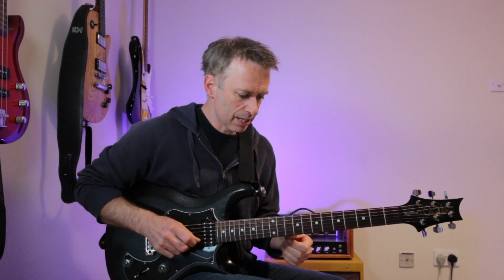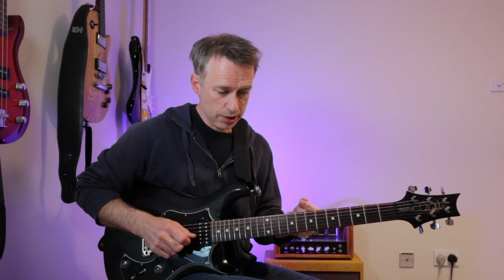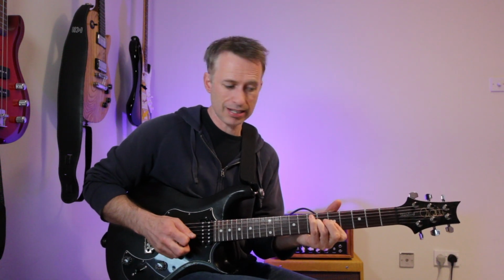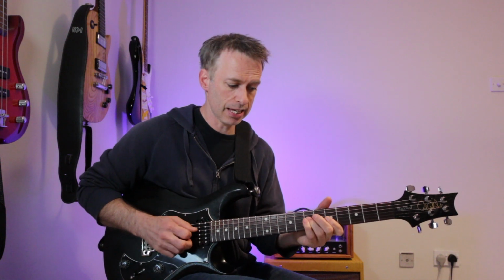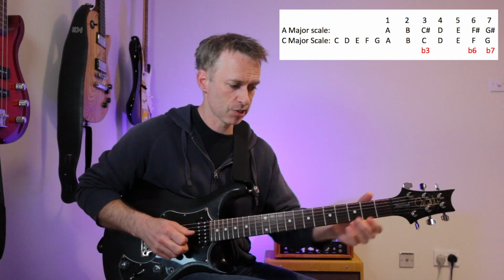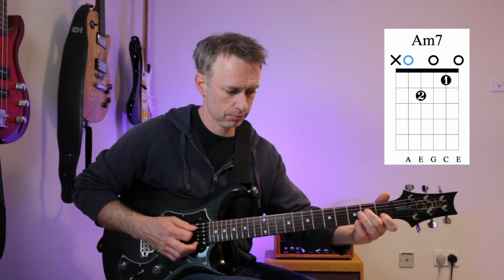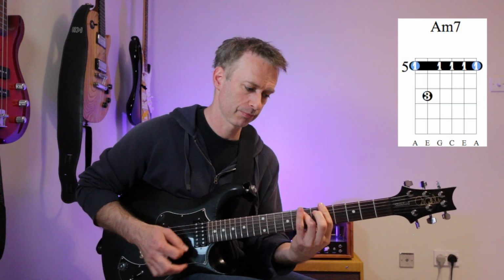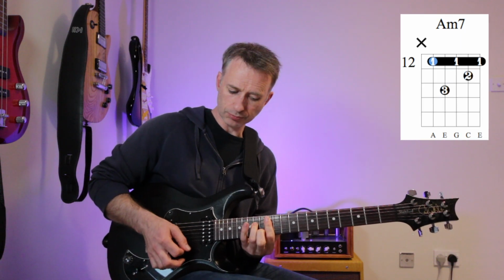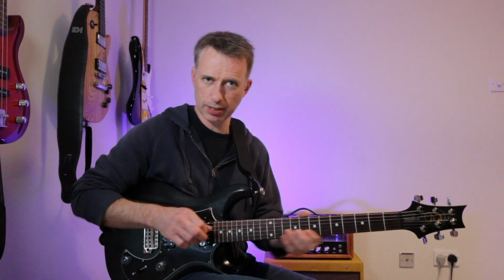Then, starting from the 6th note of the scale, we had A minor before, which was A, C, and E. Let's now add to that A, C, E, G. So we're adding a minor 7th. So A minor 7 could be played here, here, here, or here. Lots of ways of playing it.